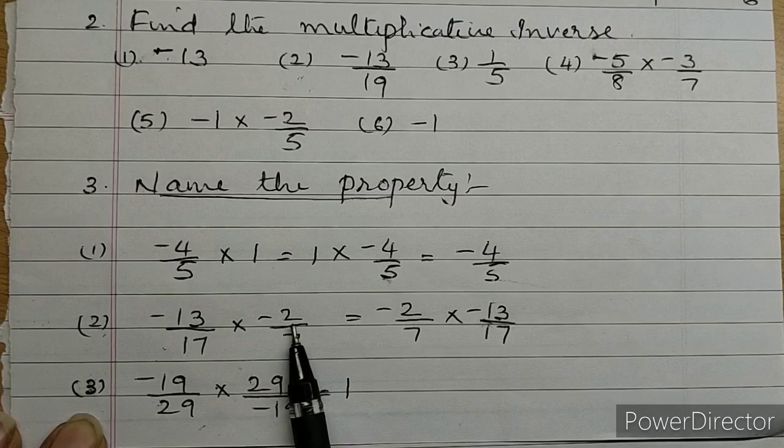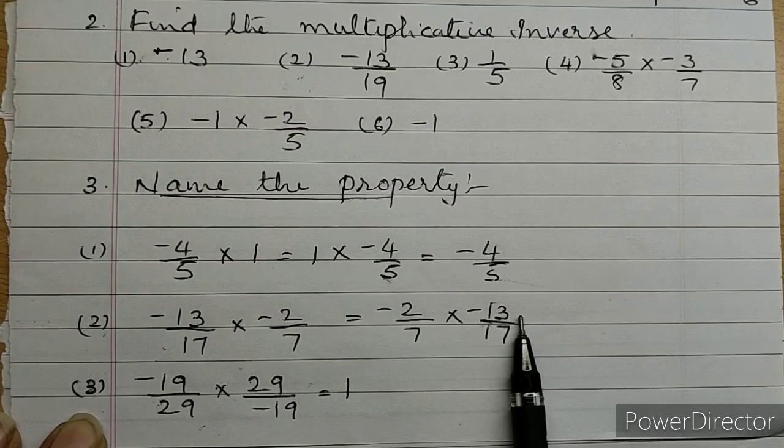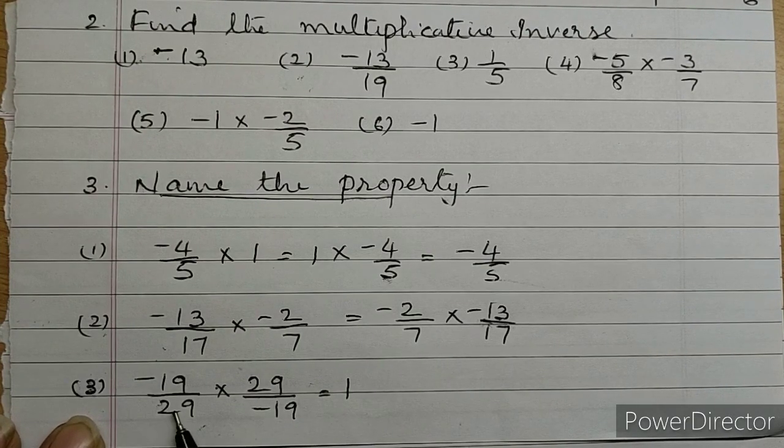The order is changed. Order change means it is the commutative property. Next one, minus 19 by 29 into 29 by minus 19 equals 1. Answer 1 you are getting. That means they are multiplied with the reciprocals. This is the multiplicative inverse.